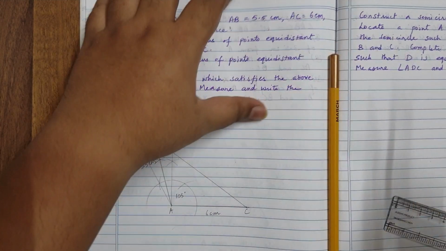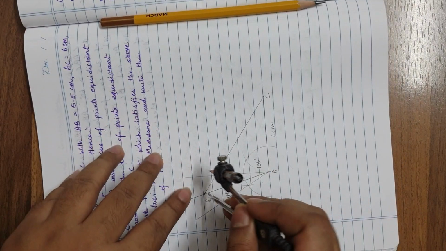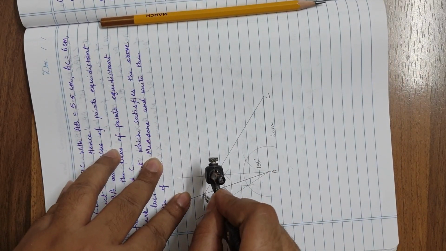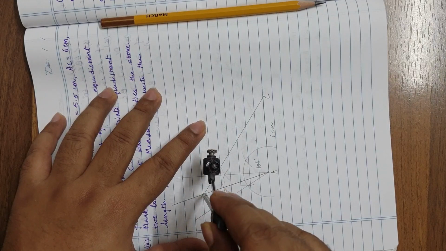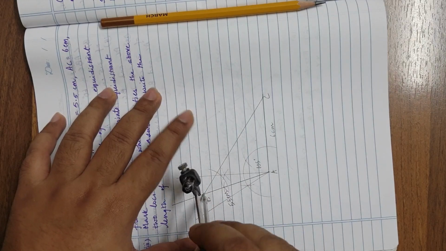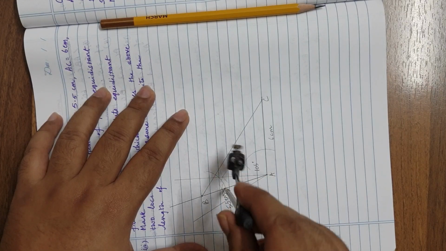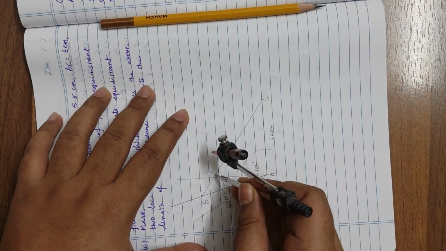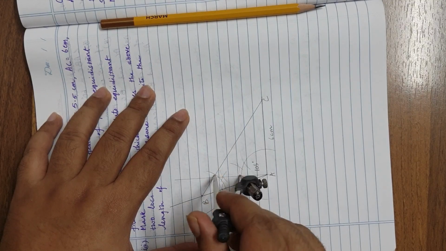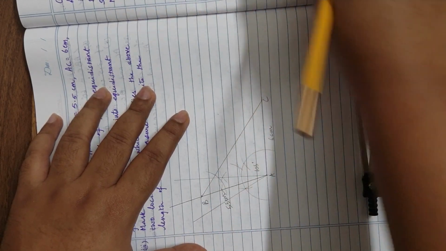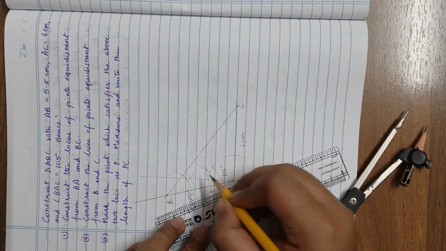So for that I need my compass. I will draw an arc to cut BA and BC. Then I'll draw these arcs. And I will join point P with this point here.